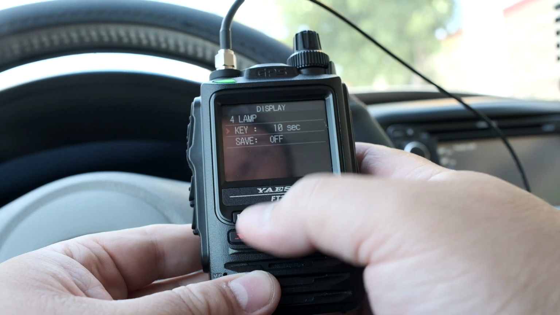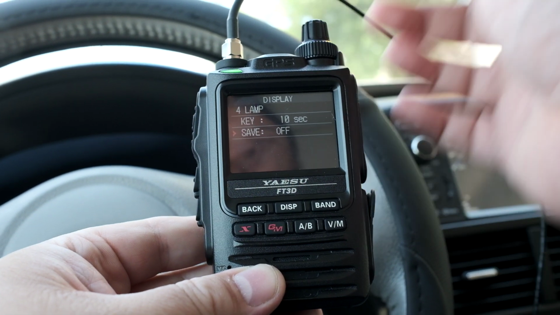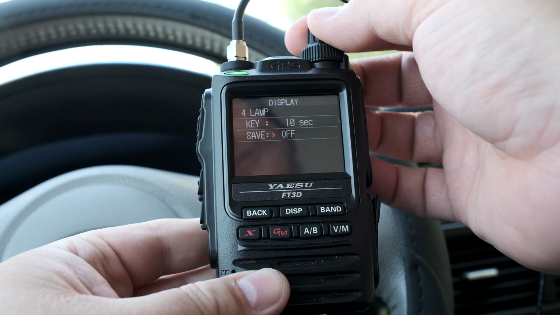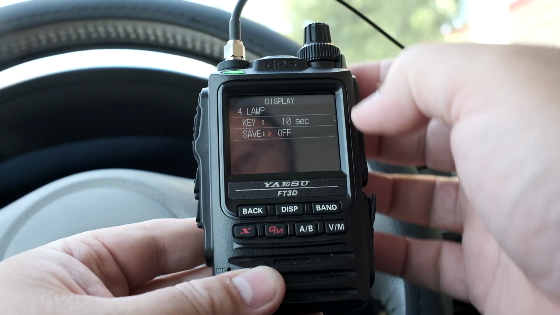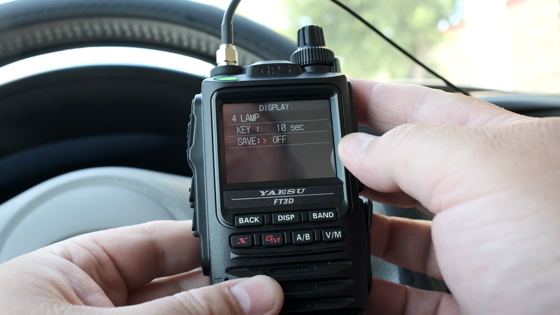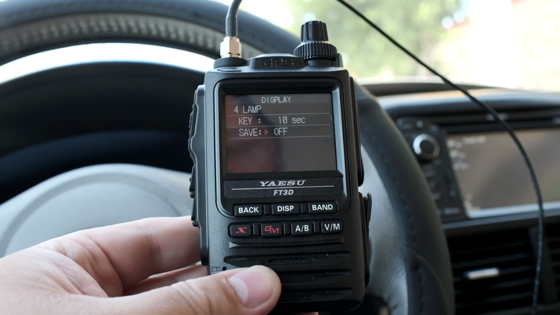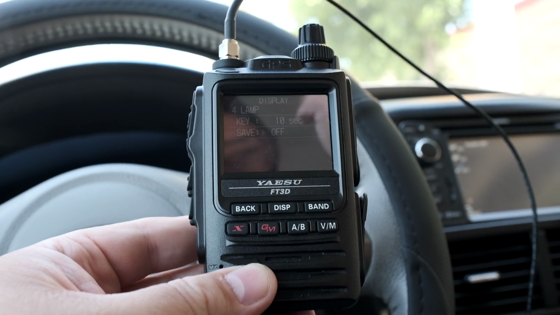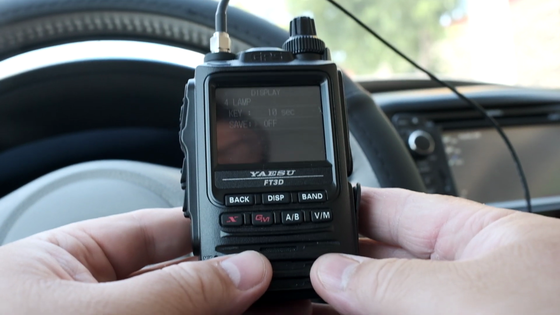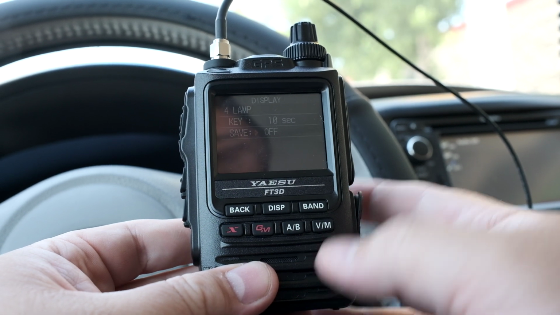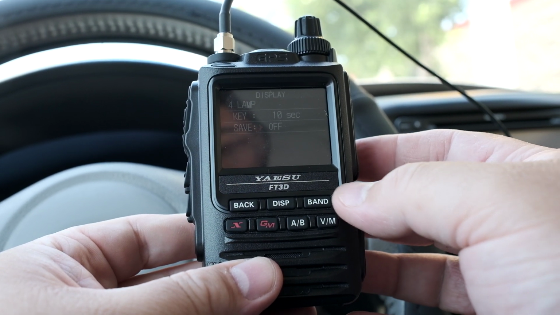We're going to go back. And here, this is an interesting one. Here it says save. And click on display. Save. So right now it's off, which means after 10 seconds, it's going to have a backlit of 1. Okay, you can maybe sort of see it. I think you can see it a little bit.